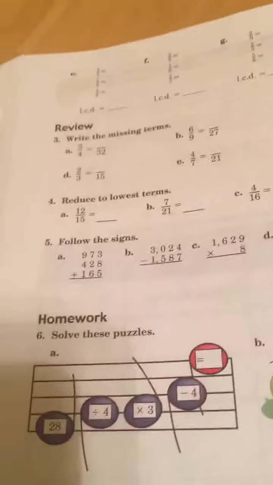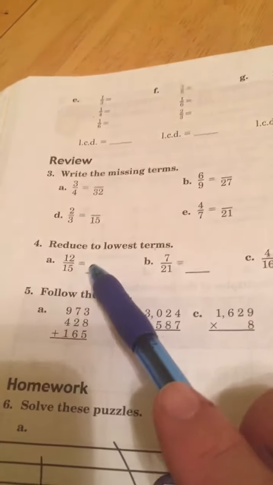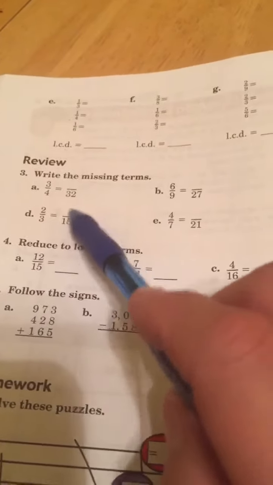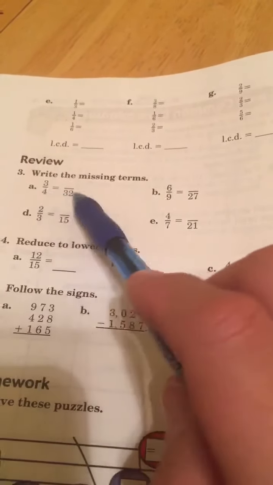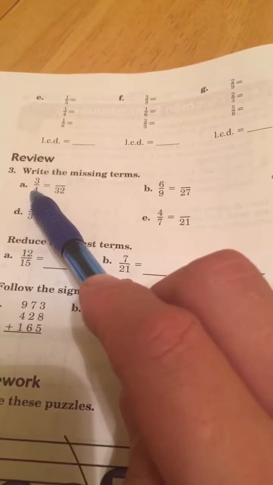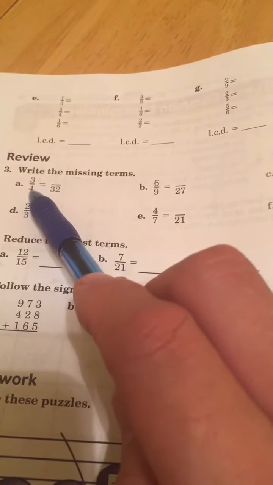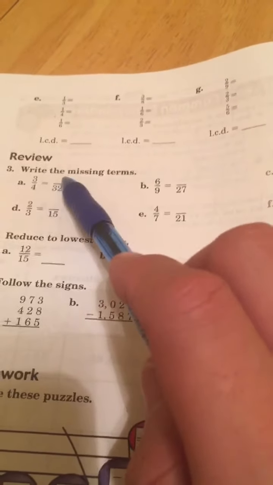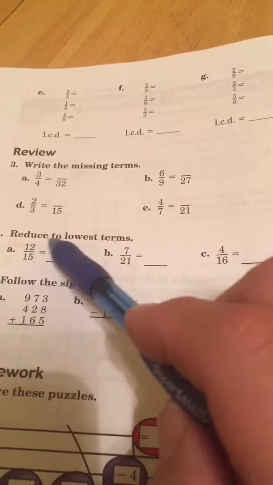The next one is reduce to lowest terms. So we got big terms here. As you can see, you got 4, I think it was times 8. So now we're going backwards. Now we're taking the big numbers and making them little.